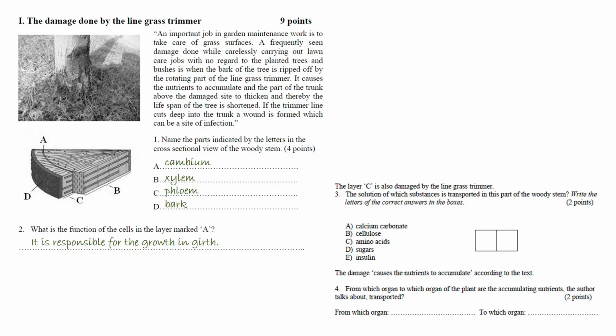The solution of which substances is transported in this part of the woody stem? Write the letters of the correct answers in the boxes. So out of these options, you should pick those that are being transported in the phloem. We know that organic substances are transported there from the sources to the sinks, and actually that is not.